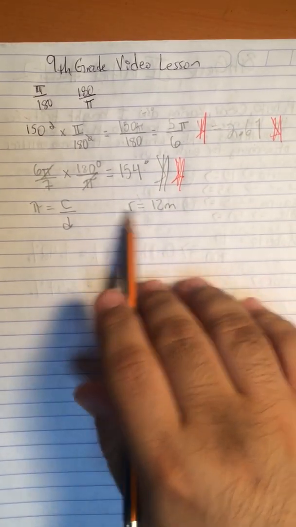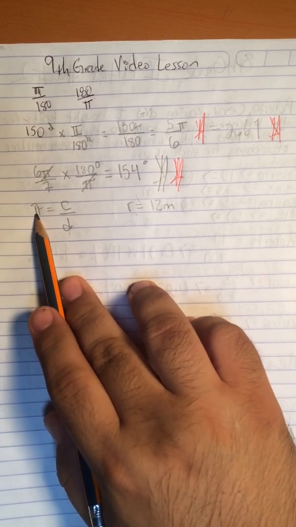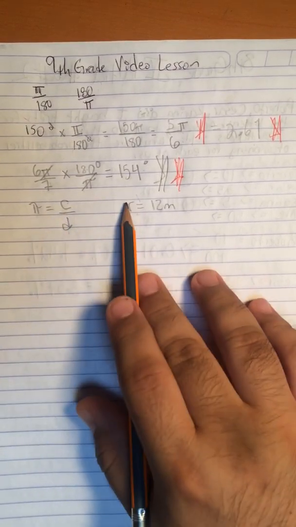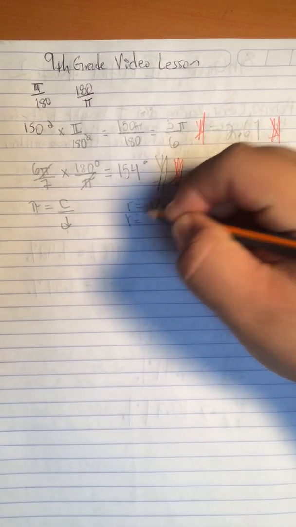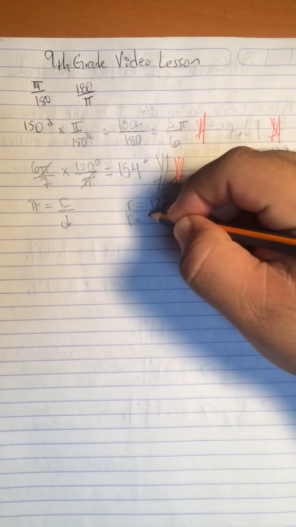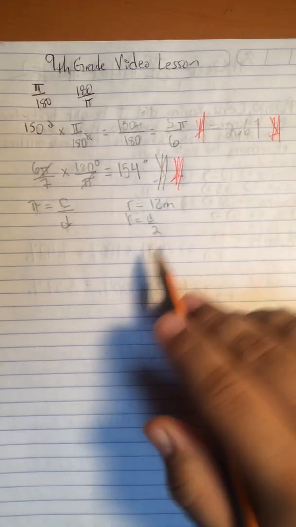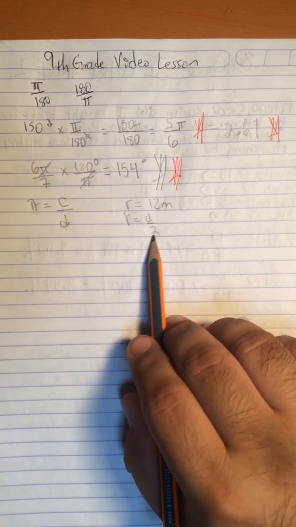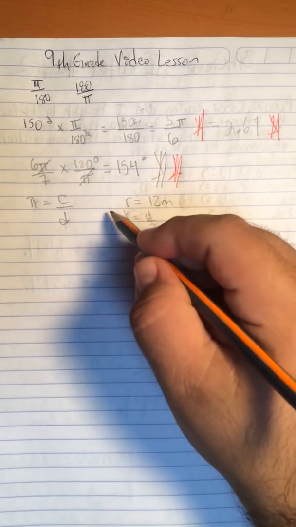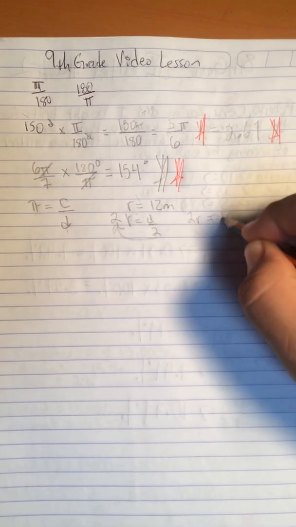Okay, if I want to find the circumference, that means that I need the diameter, because pi I already know. But remember, radius is equal to diameter divided by 2. So that means that if I have the radius and I want the diameter, I have to move this here, and it's 2 radius equals the diameter.